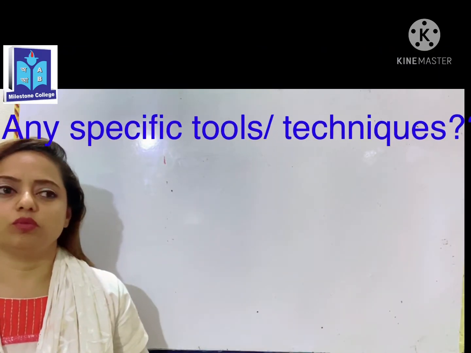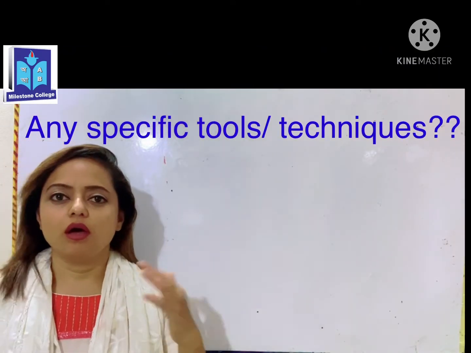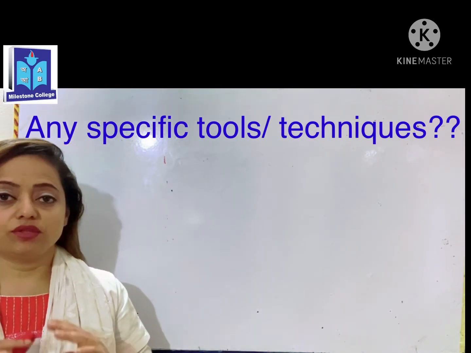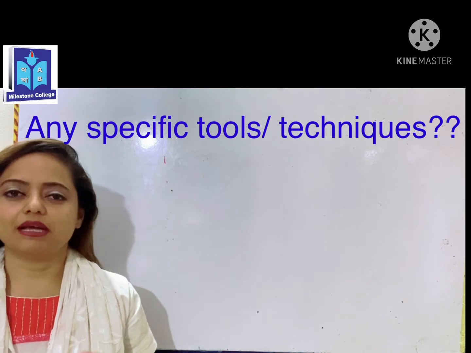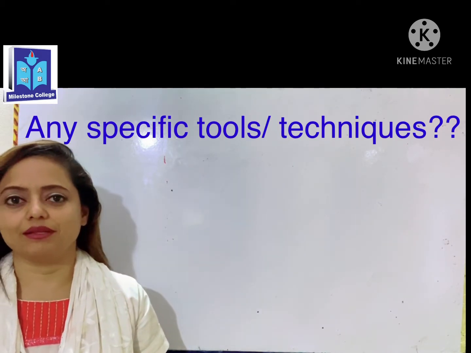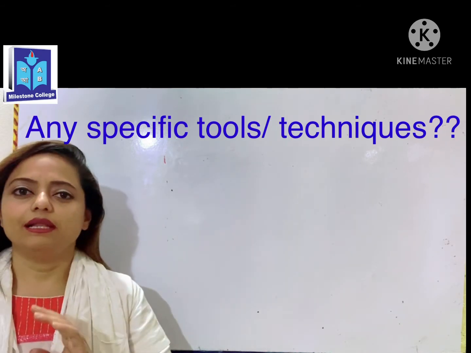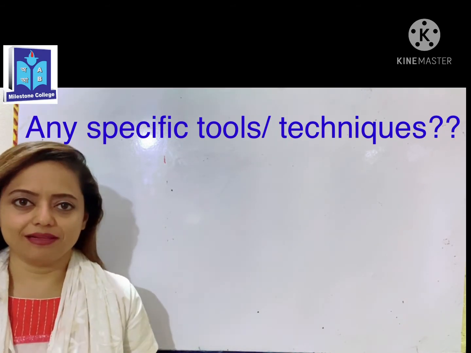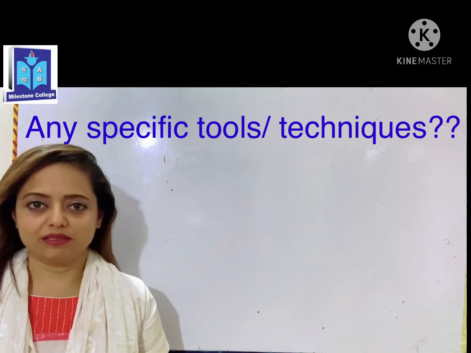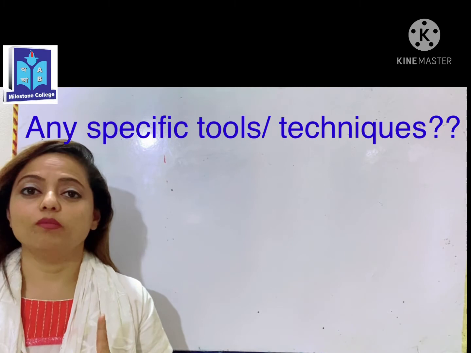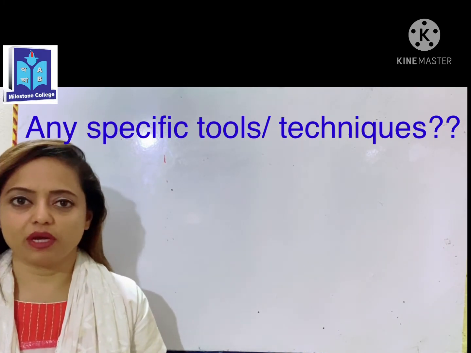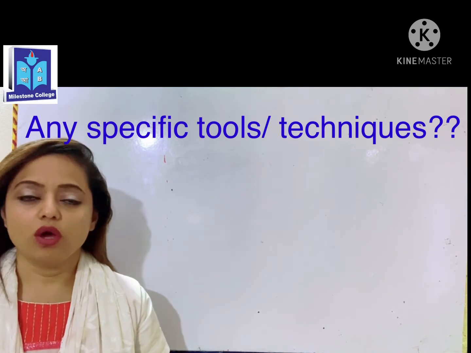In any CQ, most of the students think about the pattern, specific tools or techniques to get 3 out of 3 or 4 out of 4. That's really complex most of the time to understand the specific pattern. However, let me tell you very clearly that there is no specific pattern or no specific rules to answer the questions. But you must remember that according to the stem, you have to extract the exact clue how to start your answer.